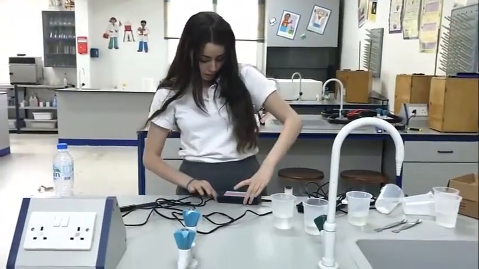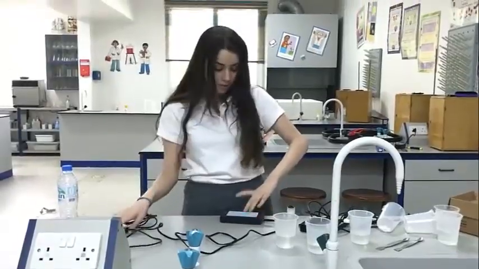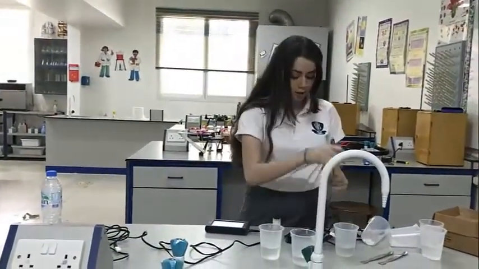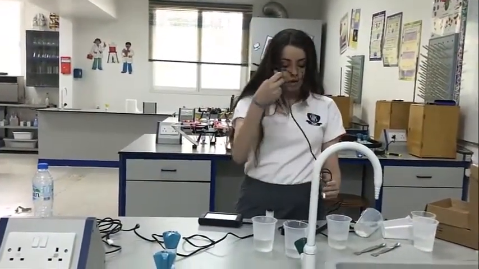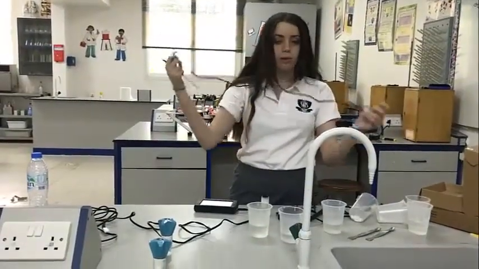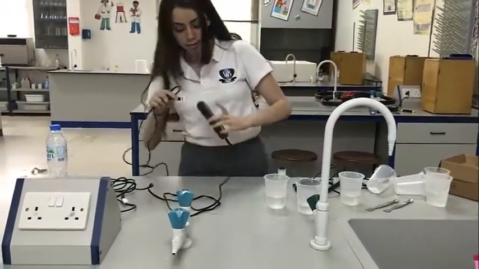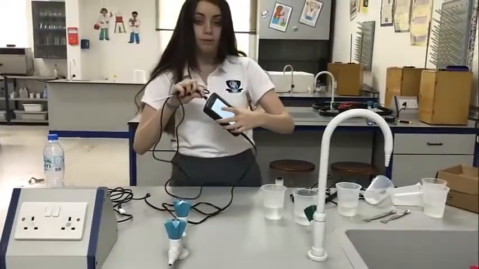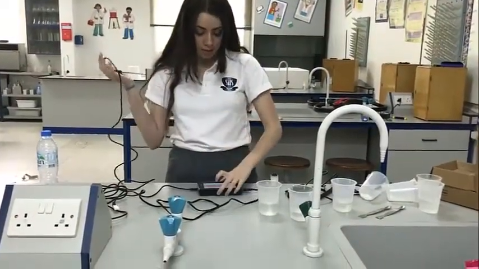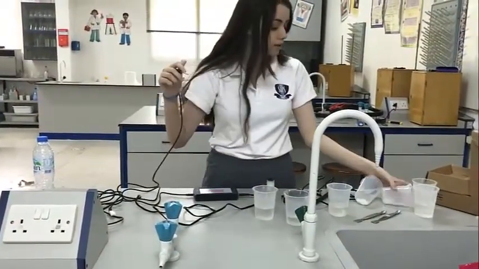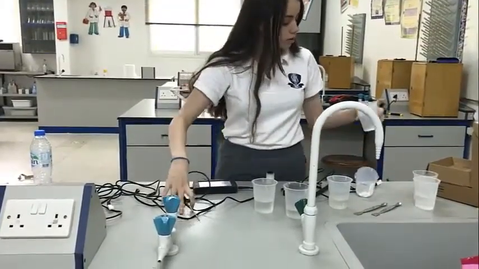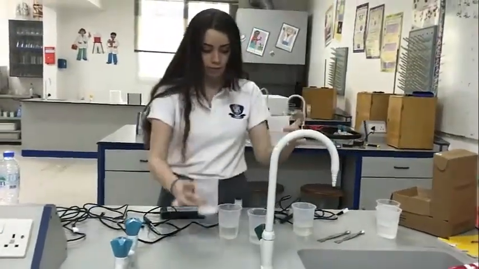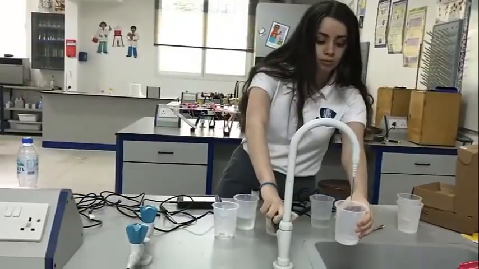Now we're going to move on to the next sensor, which is the temperature sensor. Now we're going to measure the temperature in an endothermic reaction and an exothermic reaction. As we know, an endothermic reaction will absorb heat. Exothermic reaction will release heat. So here I will have to add water.